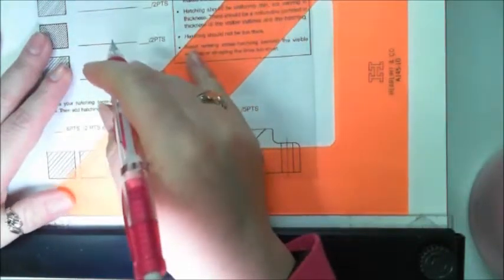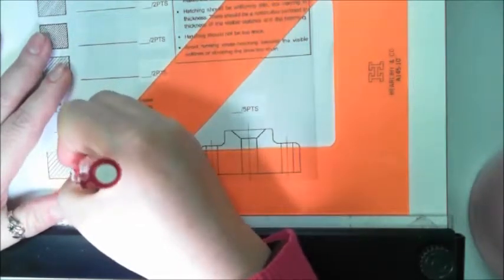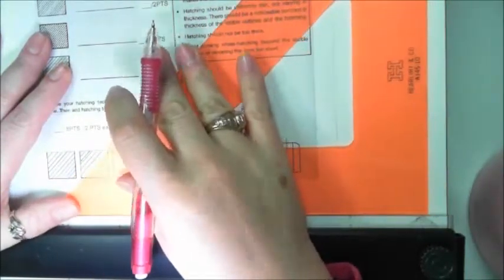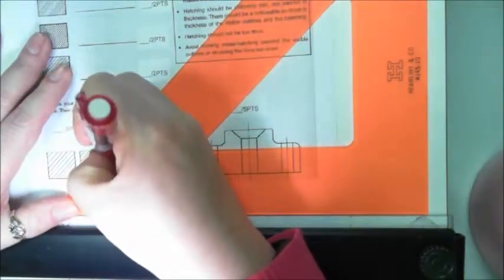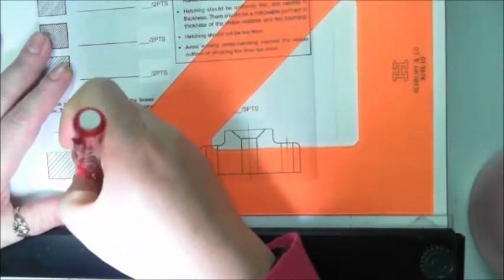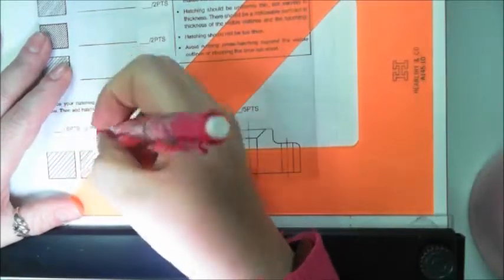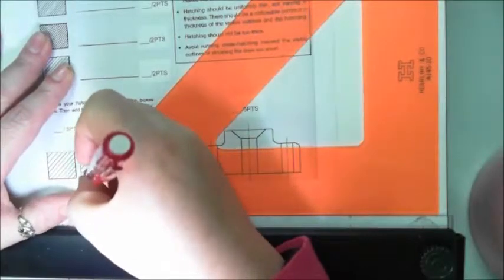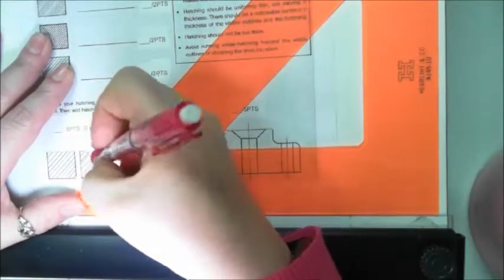Oops, and I'm missing one here. And I went outside of that box right there, so I need to get my eraser shield in a second and fix that. I'm just turning my pencil a little bit as I go. Ooh, that one's not very good.